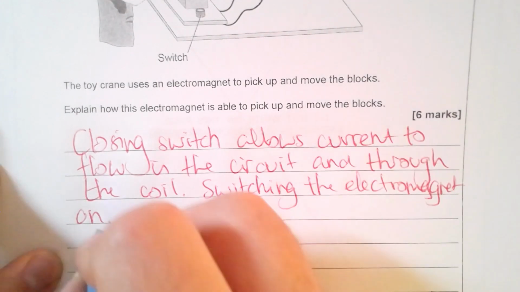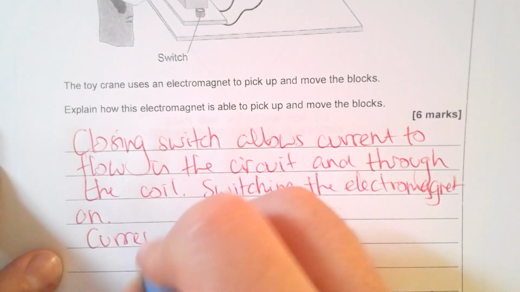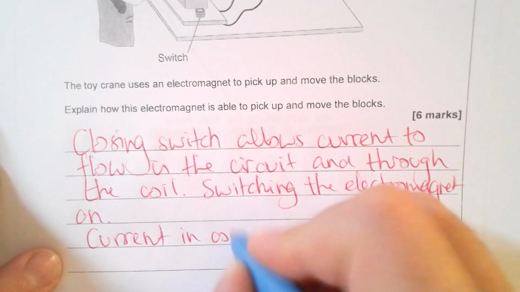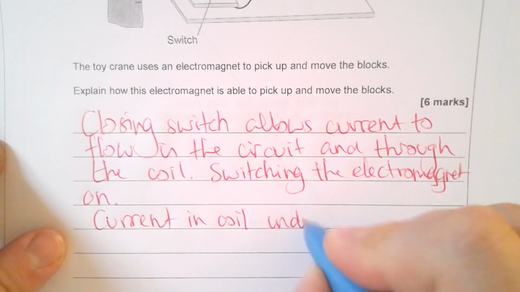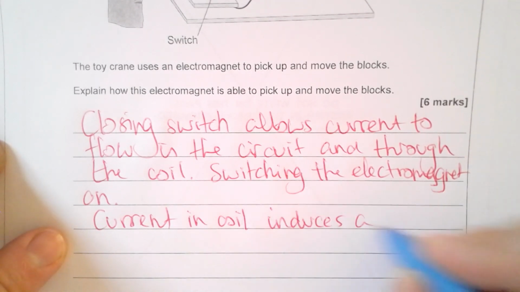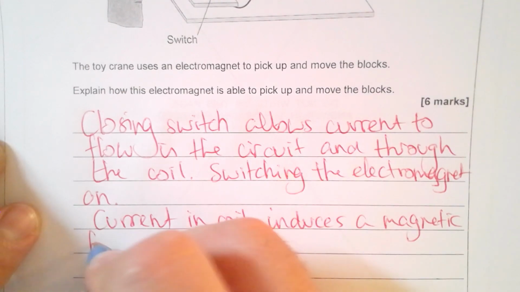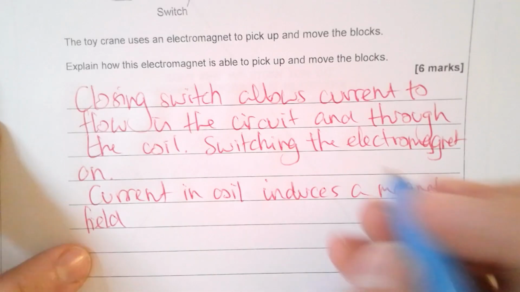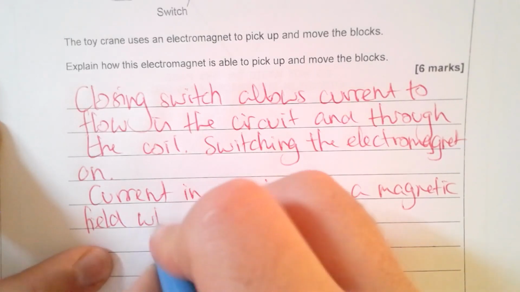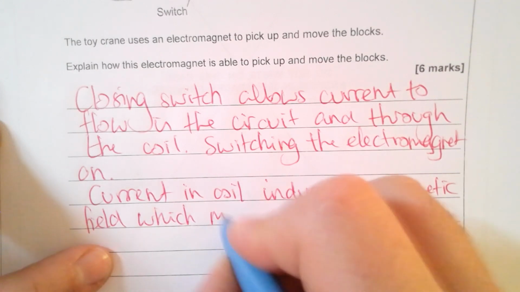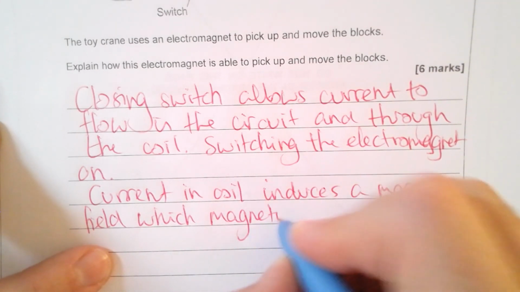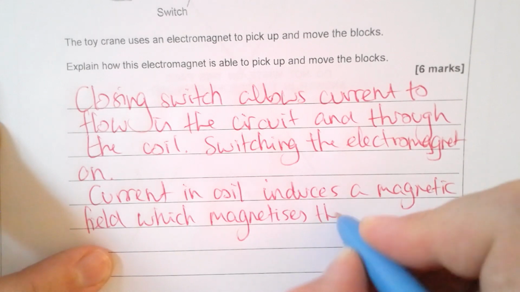The current in the coil induces a magnetic field which magnetizes the iron core.